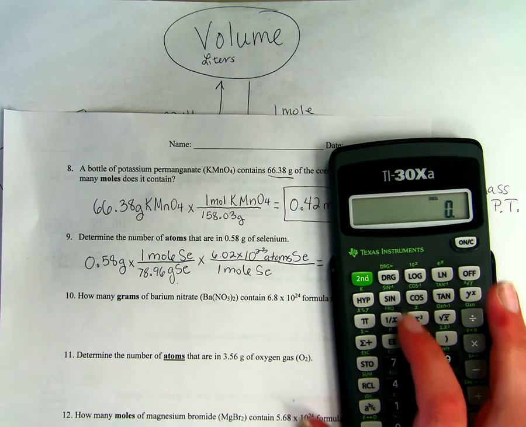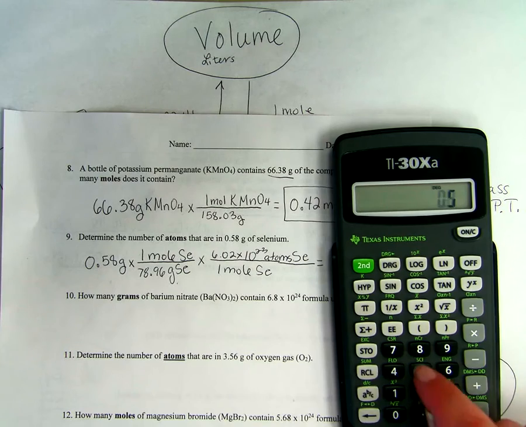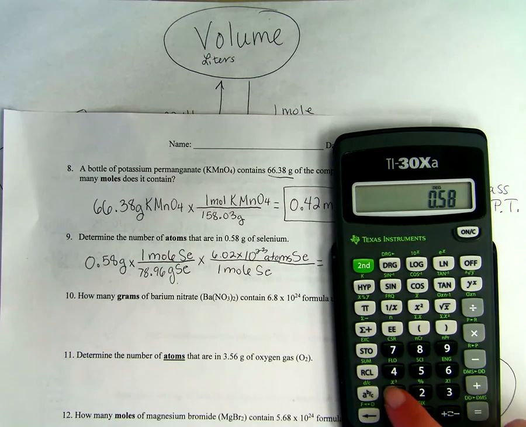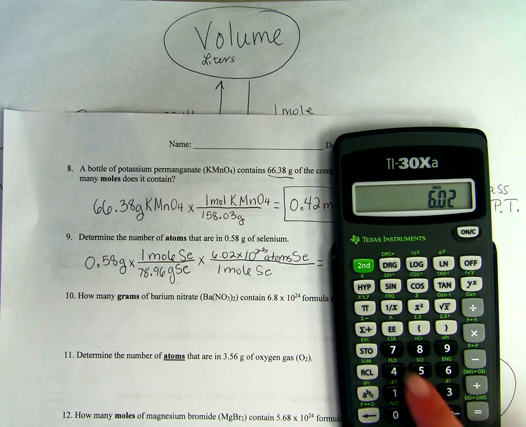All right. So we're going to do the 0.58. We'll multiply it by the 1. Divide that by the 78.96. We're going to multiply it by our 6.02 times 10 to the 23rd. Remember to use that EE button. If you're using a graphing calculator, it'll be second comma. If you're using your iPhone, there's an EE button if you switch the phone over to landscape view.